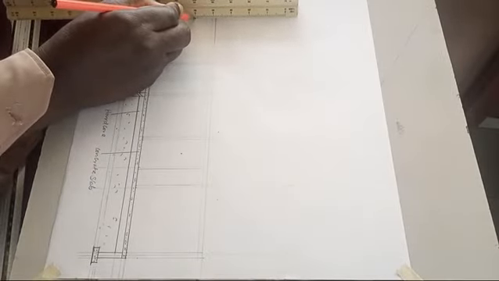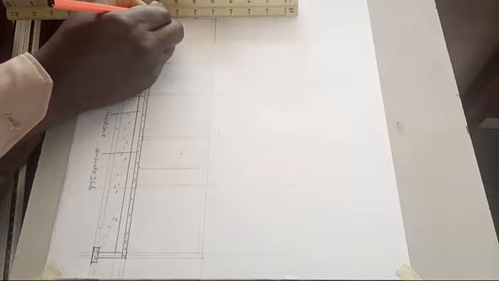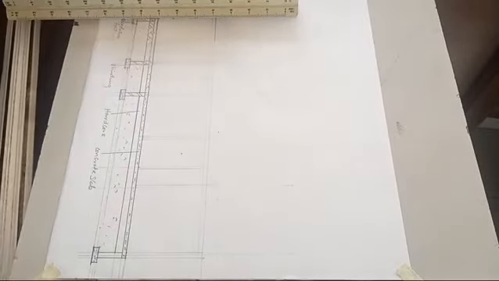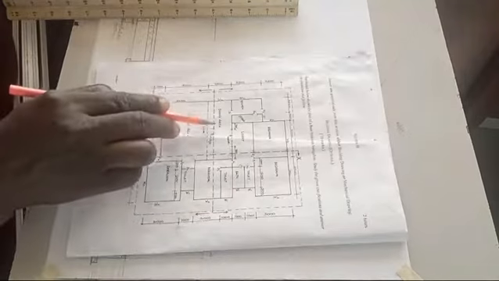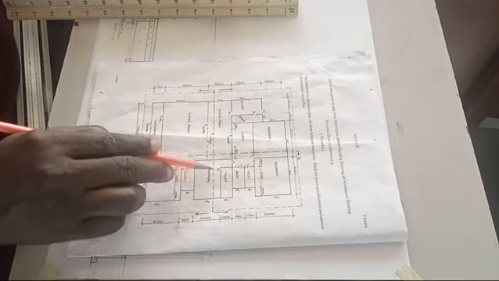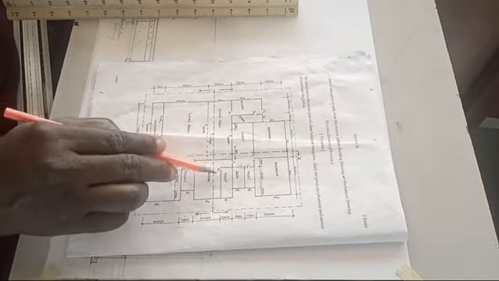The window is 1, 2, 1, 2 here. That's the window. Is it cut? Have we seen any toilet window? No toilet window along our section. So we don't need to indicate that level.